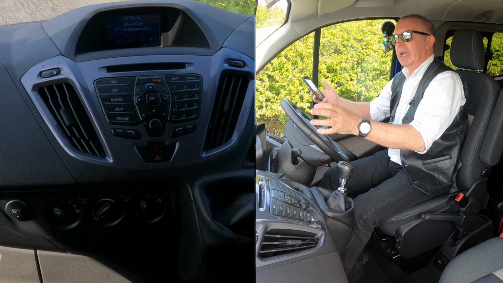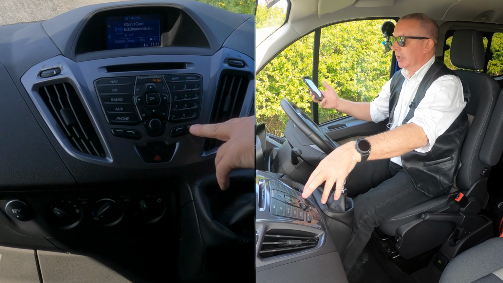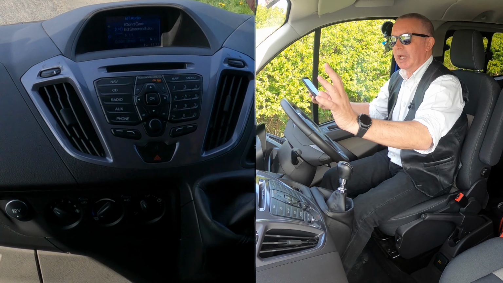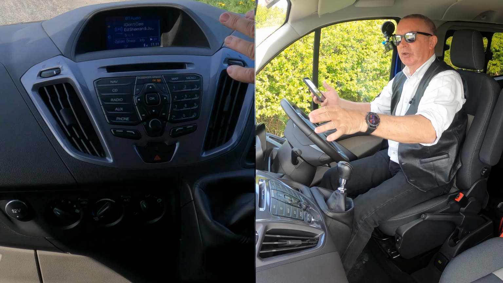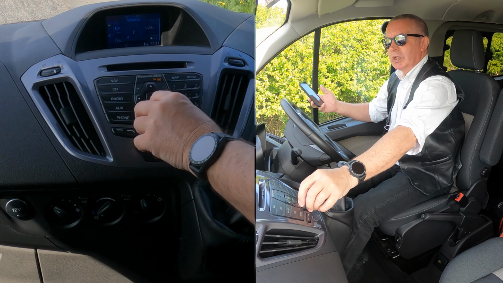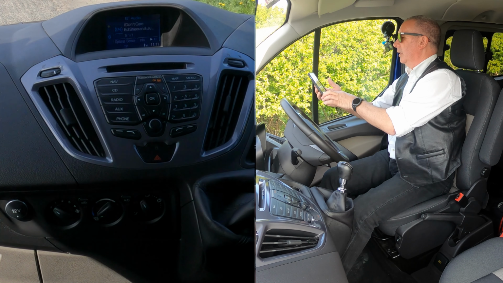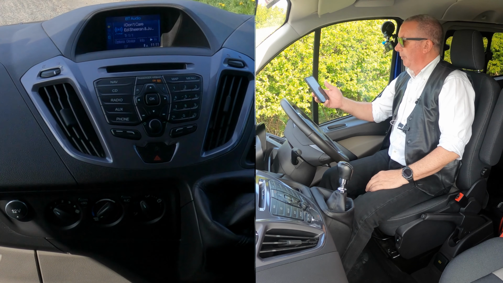If I turn this up now, actually I'm going to have to click play there, but if I turn this up now, that music on my phone will be playing through these speakers. So we'll turn this up, and then I'll turn this up quickly. So that's it, that's how you do it.